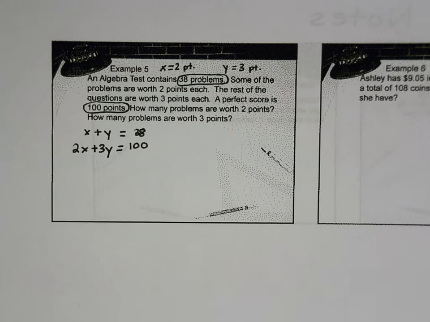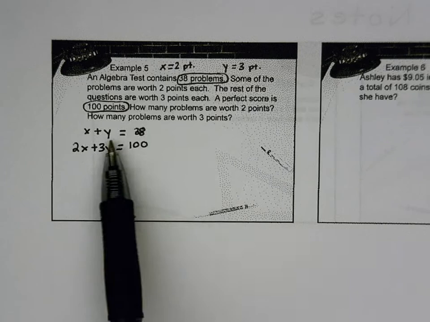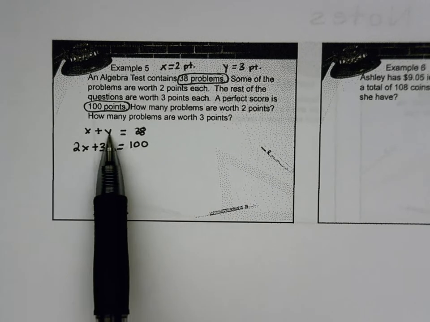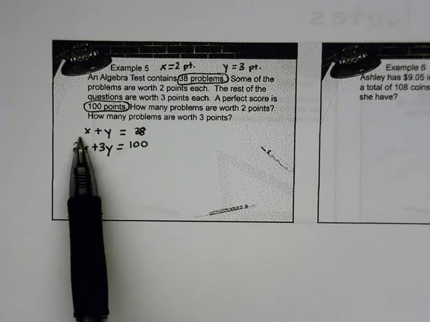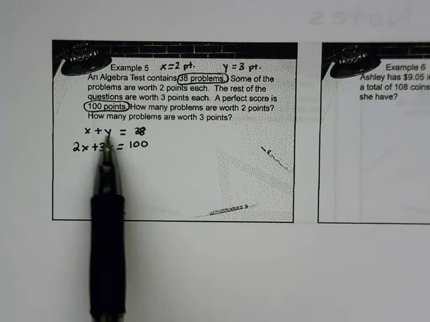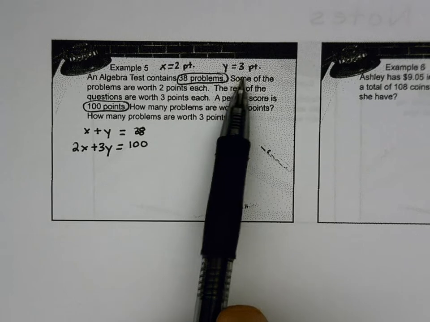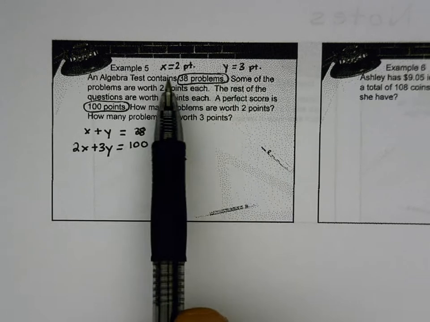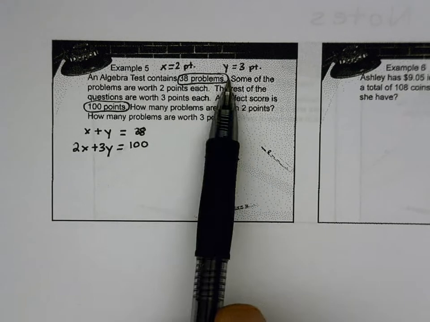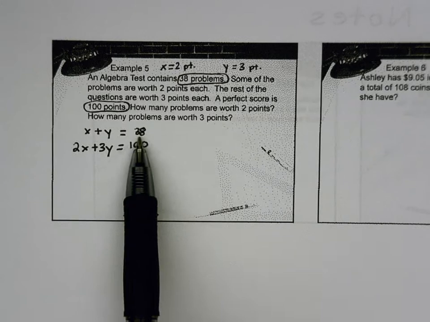And so that for me is already going to remind me of our Unit 3 equations, which are standard form equations. And so you see the 2 that I've written out here. The first one is for that 38 problems, and if you notice I've done x plus y equals 38. The reason I did x plus y is because if x represents my 2-point problems and y represents my 3-point problems, the combination of the 2 is what's going to be how many problems I have, right?